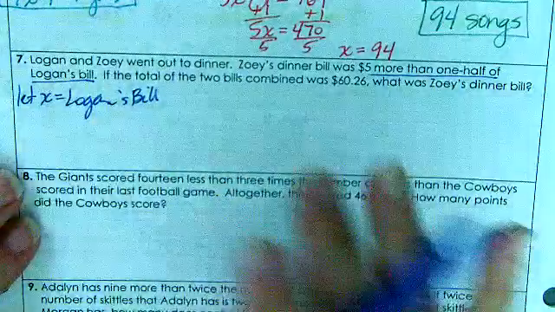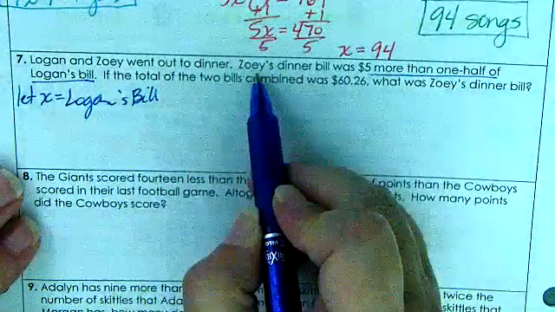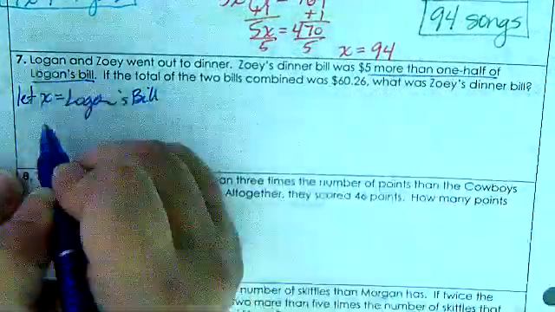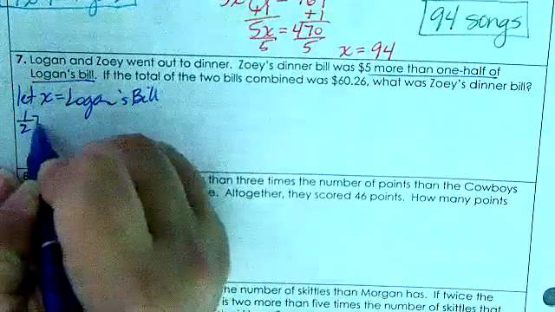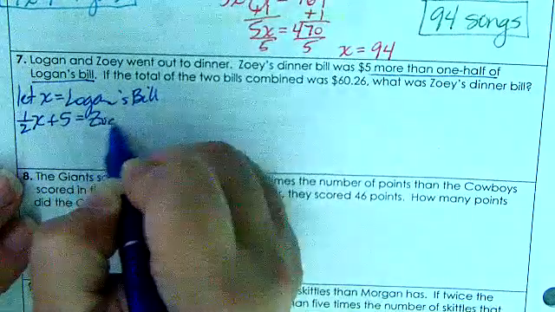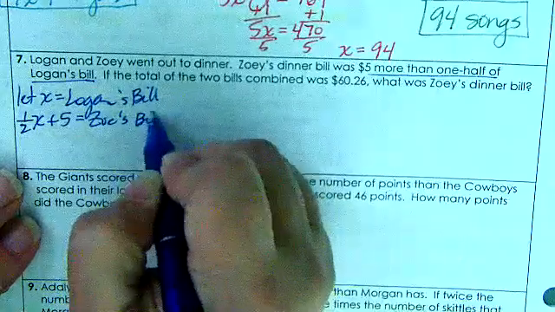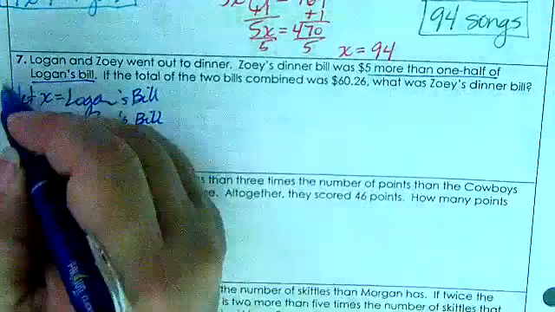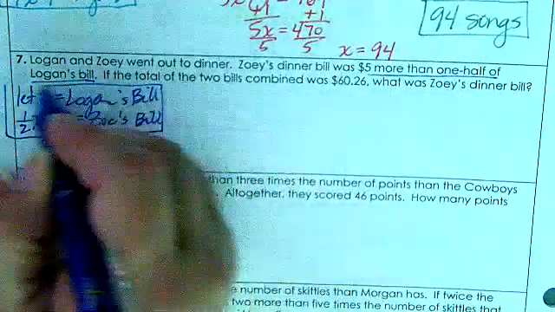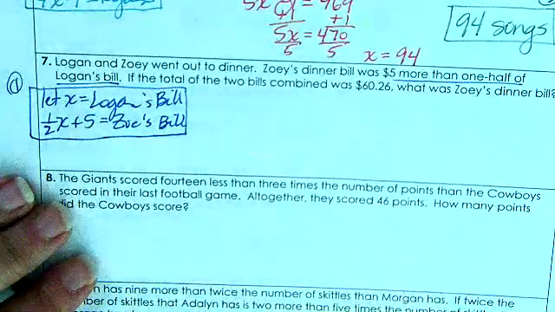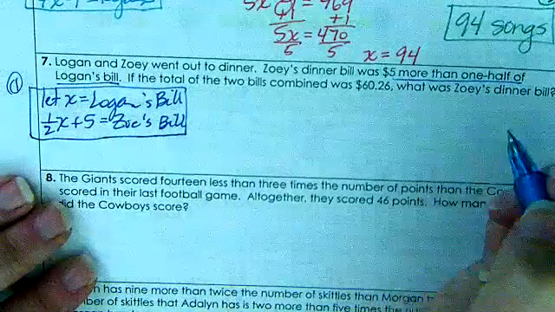And then I talk about how they are related. So Zoe's is 5 more than half, 1/2 of Logan's. So I'm going to have 1/2 x plus 5 equals Zoe's bill. And so this is part 1 where I define my variables. Now we're on to part 2 where I write my equation.